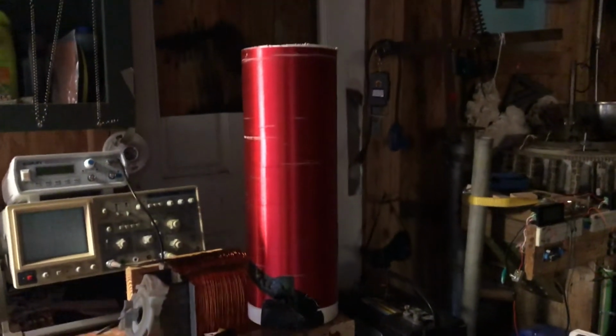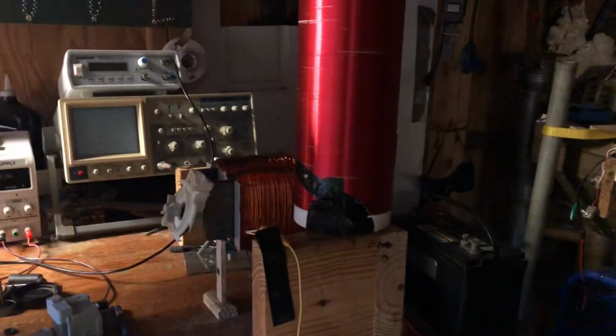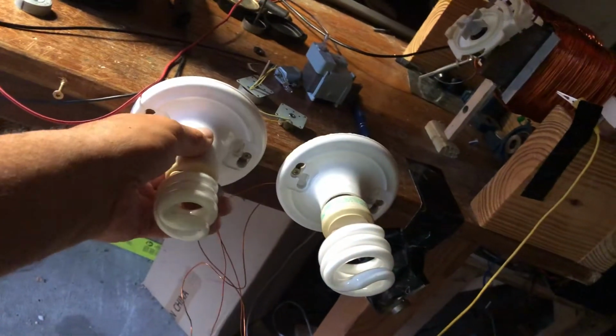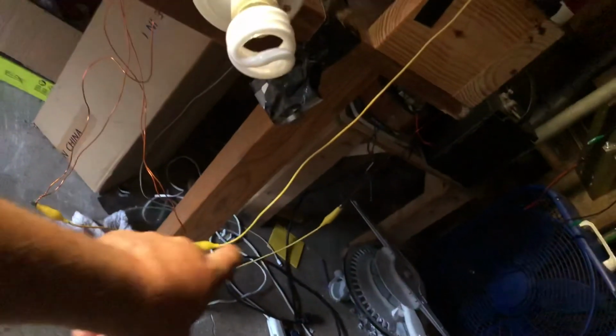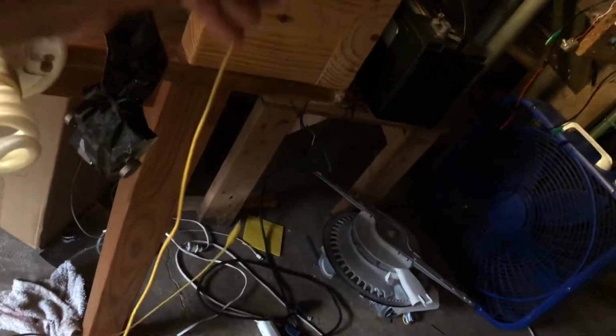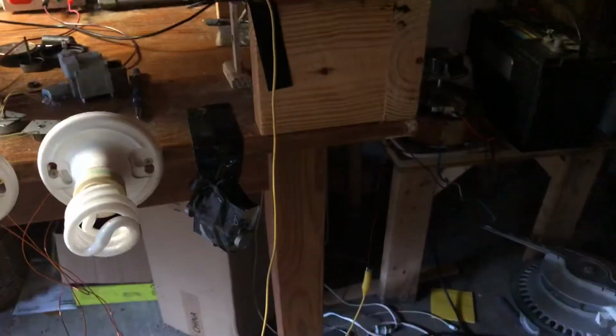What are we working on? That is just a pickup coil. Nothing connected to it. Just a coil. I'm connecting this one end here, and the other side I have just roaming free over there. So this one's just roaming free, and that side's connected. Let's go ahead and turn it back on.